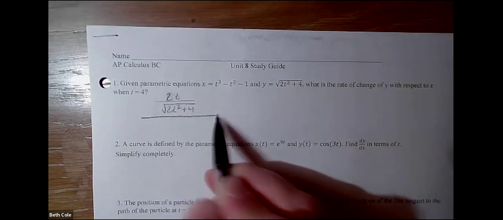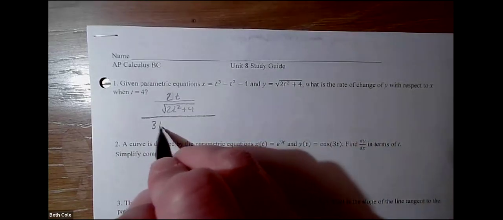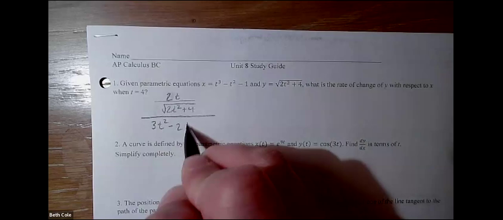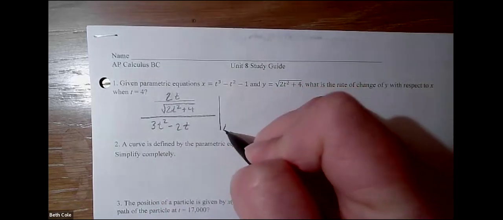All right, so that's derivative of y. Now we're going to do derivative of x. That will be 3t squared minus 2t. And we are going to do such that t equals 4.